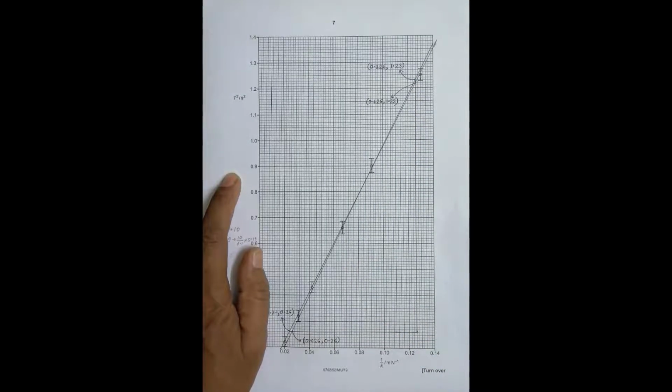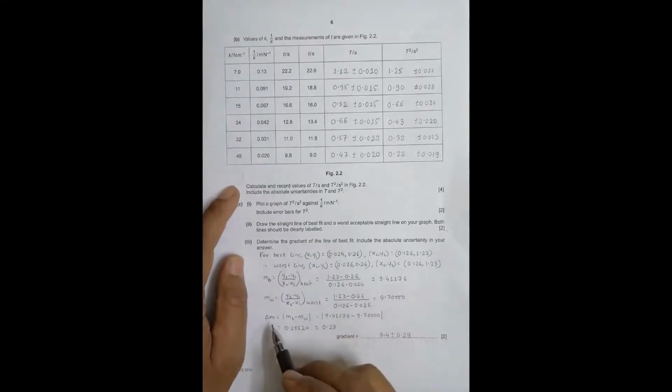So from there I determined the gradient. I first picked up the points which could be used, x1, y1 and x2, y2. I got these gradients here, written in many SF. Then I found the difference, the uncertainty. It was in many SF, but I changed it to 2SF, so 0.29.